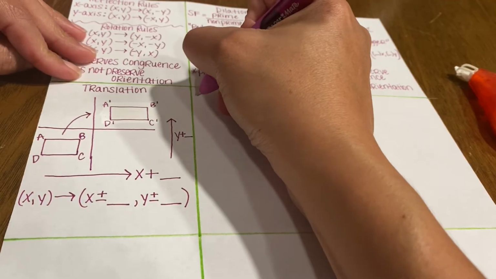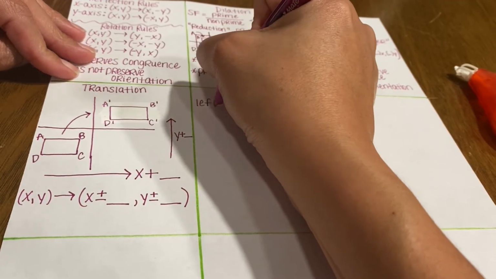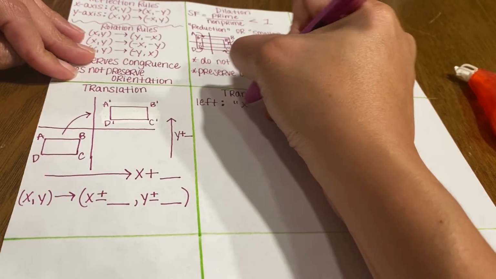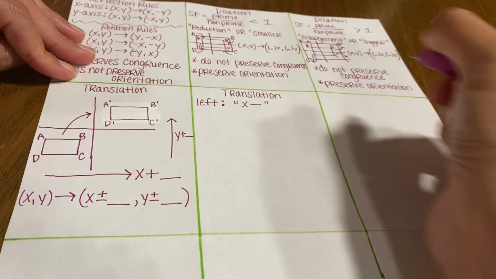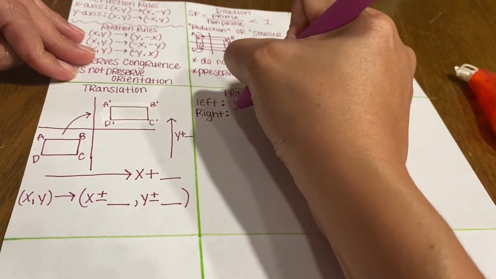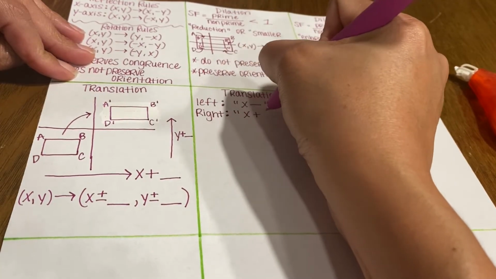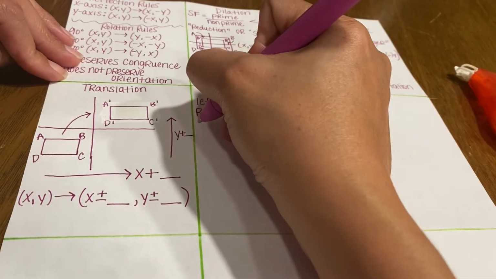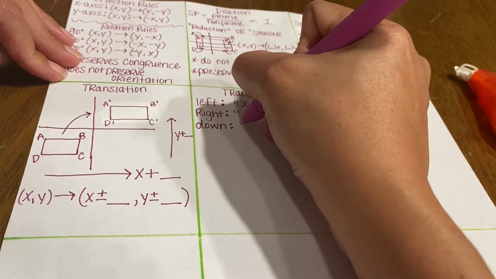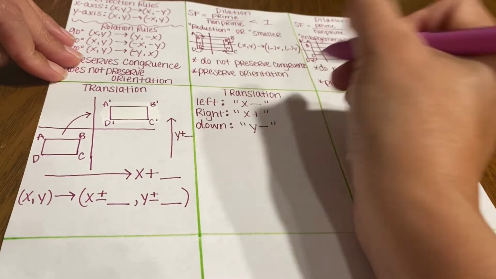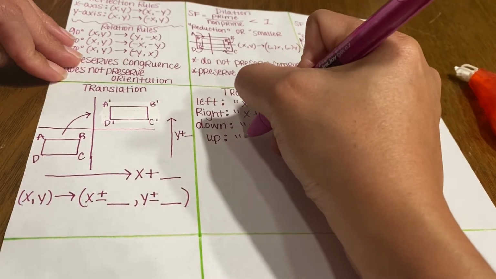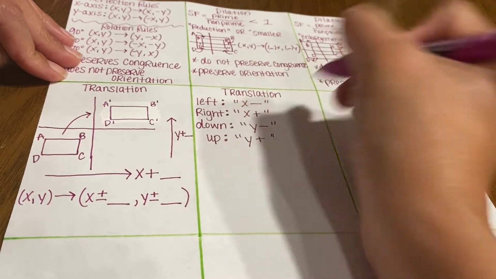So the word left, if they tell me that it was translated left, means x minus. If they tell me that it was translated right, that means x plus. If they tell me it was translated down, that means y minus. And if they tell me it was translated up, that means y plus.